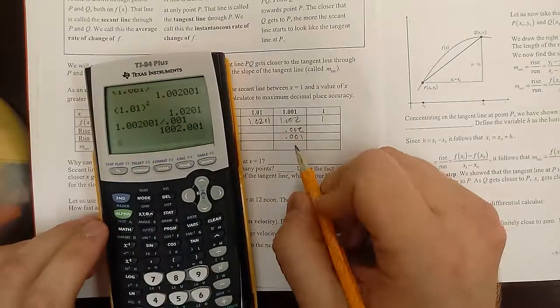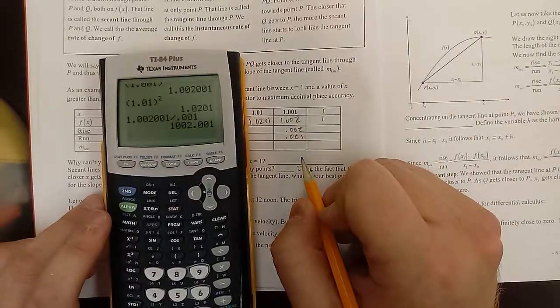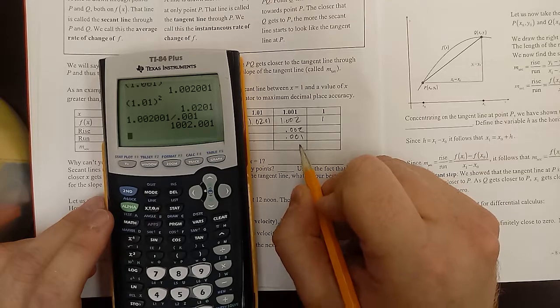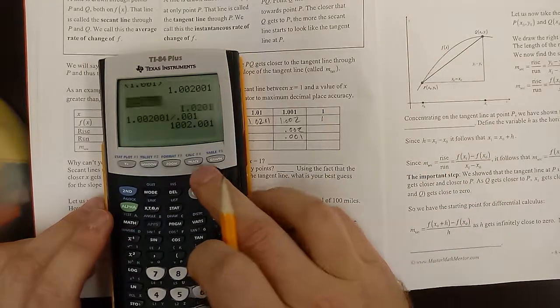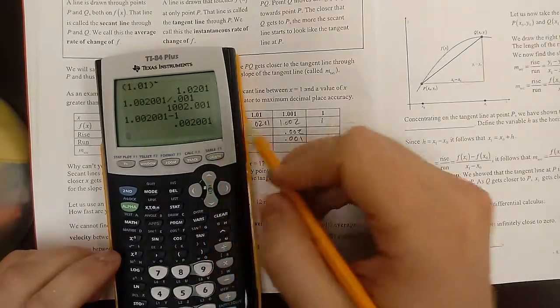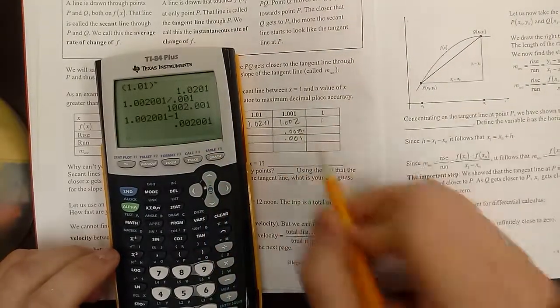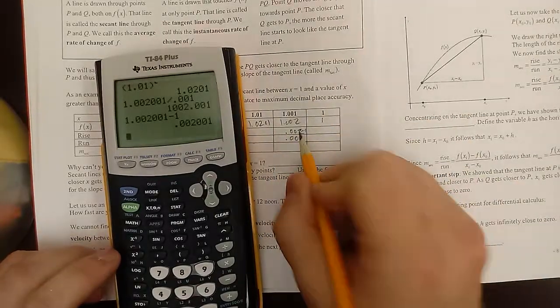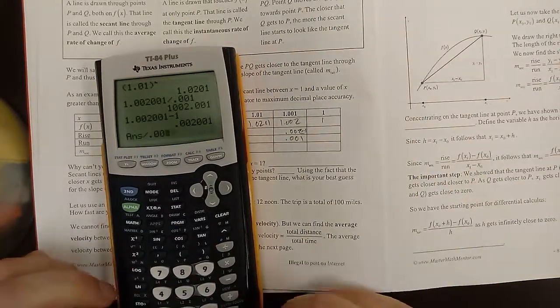Did I do something wrong? I definitely did something wrong. Oh, my bad. This is 0.002, and then there's another 001 after it. Sorry. Anyway, come back. So take that number. That's our rise divided by our run.